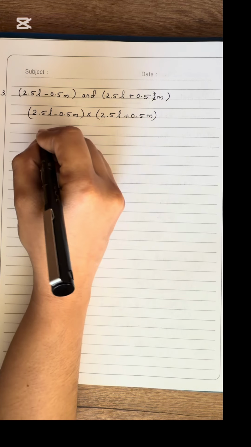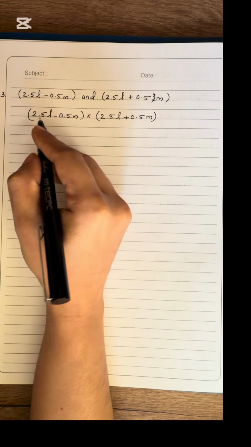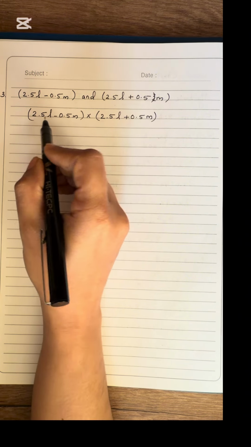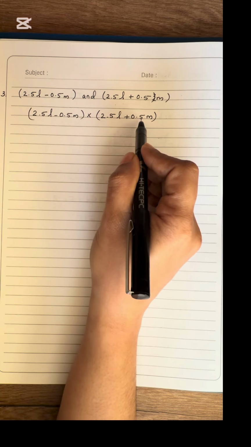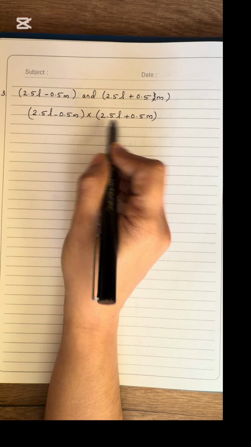So here also distributive property, we have to multiply this term with these two. Again this term minus 0.5 M with these two.